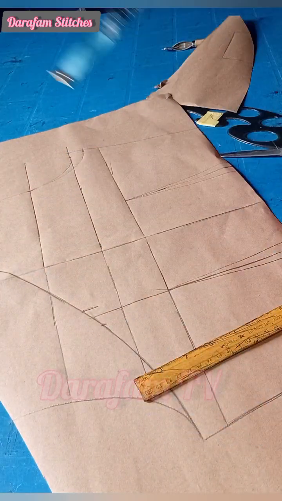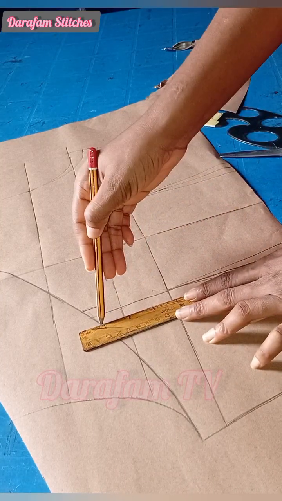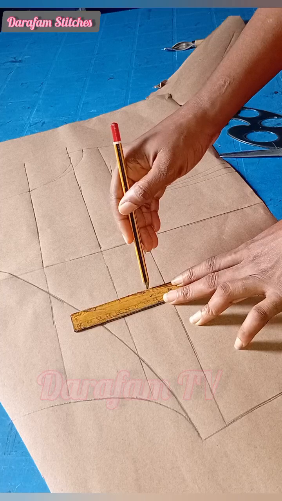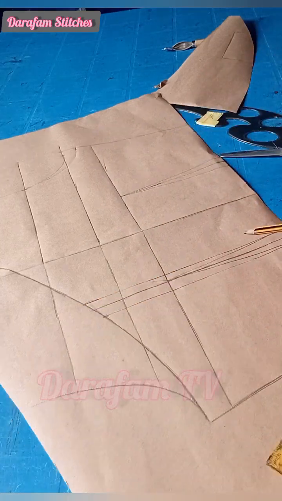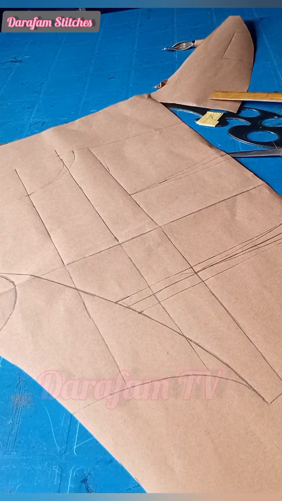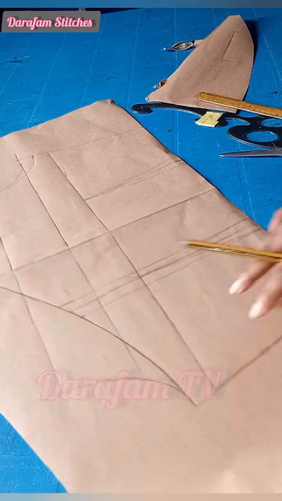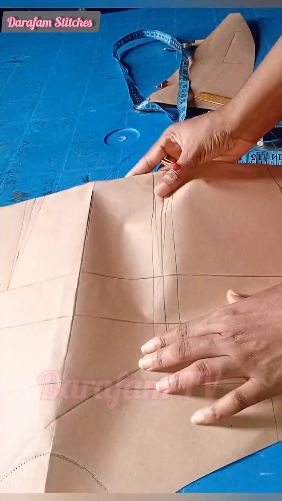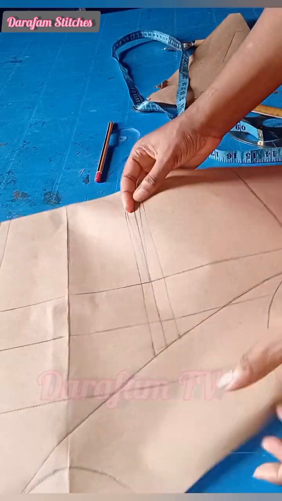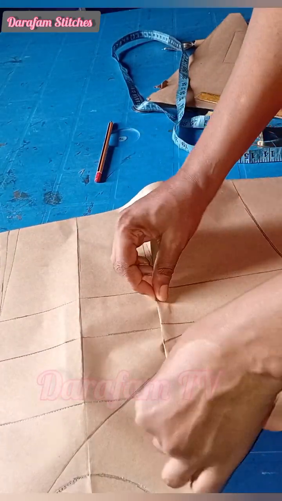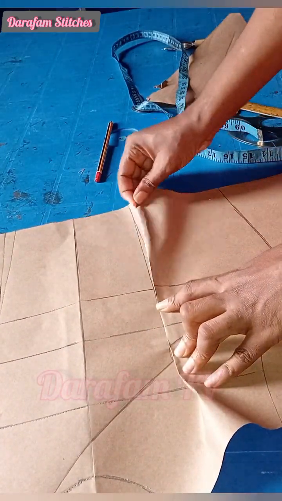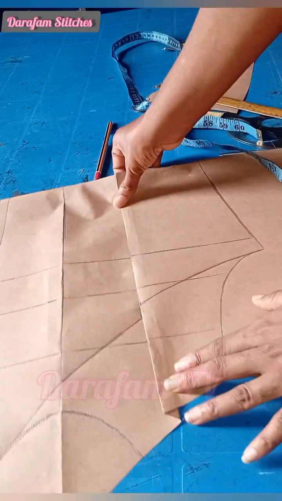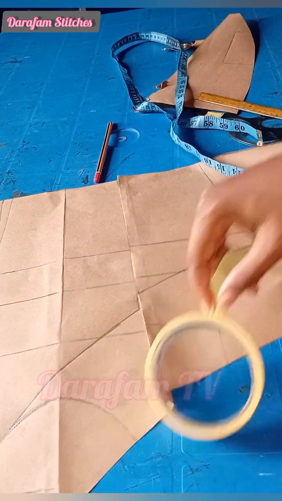So in contouring, I'm going to use two methods. So this is the first method of contouring, using the dart line. Then you are going to create another dart up there, a 1 inch dart. So after drawing the line now, you fold it like so. What you are basically doing now is to contour the neckline.